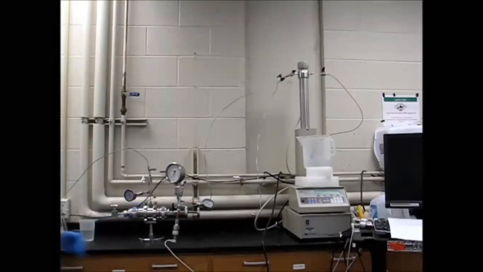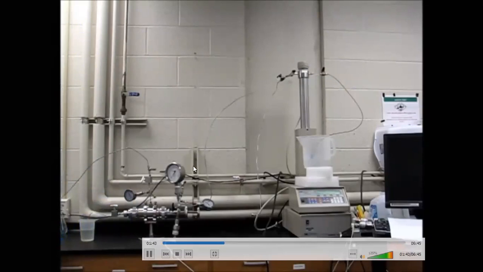The core sample that we are going to put here is 2.5 inches in diameter, and the length of the core will be 7 inches. And the porosity of our sample is 15%.